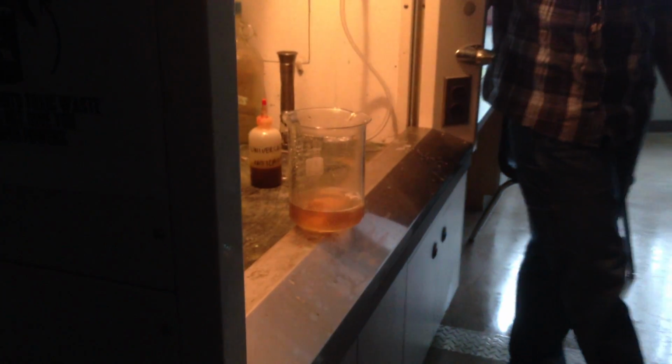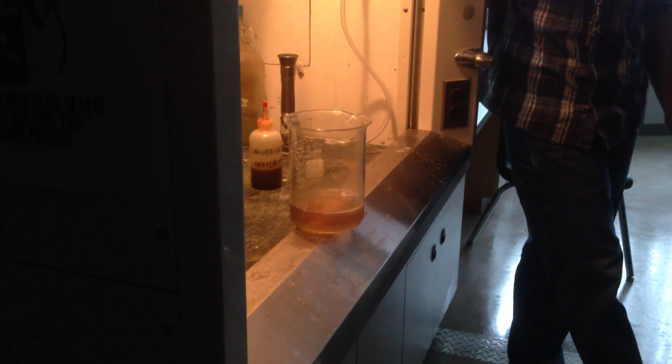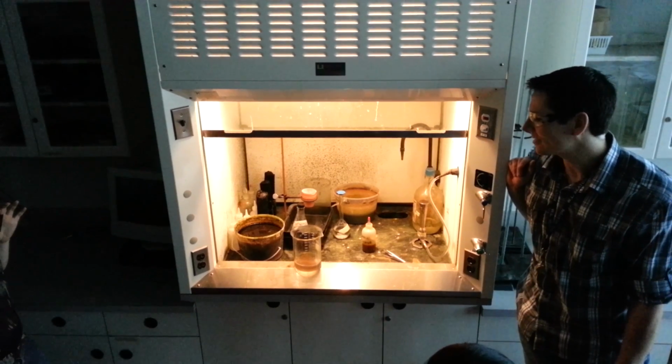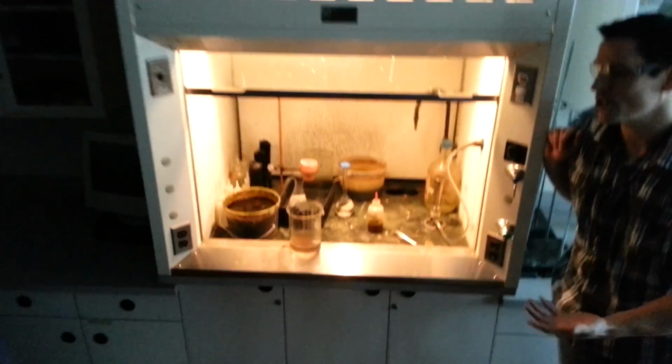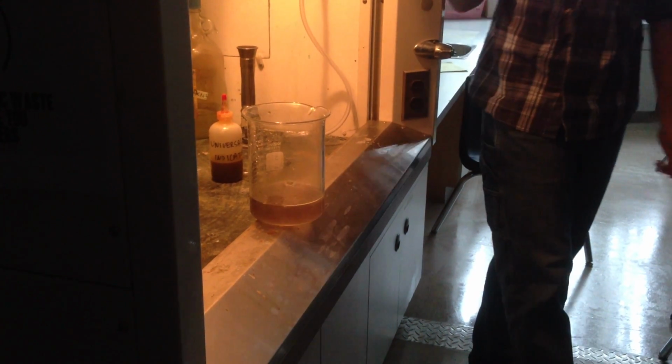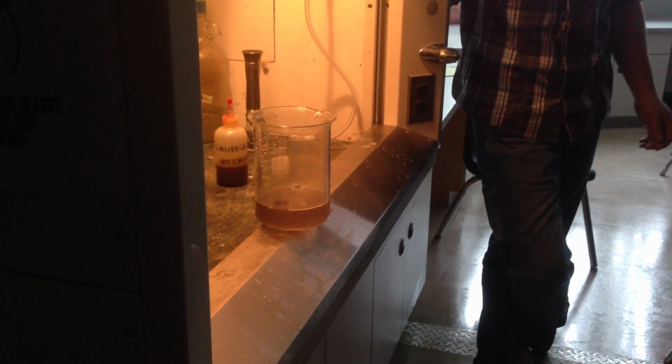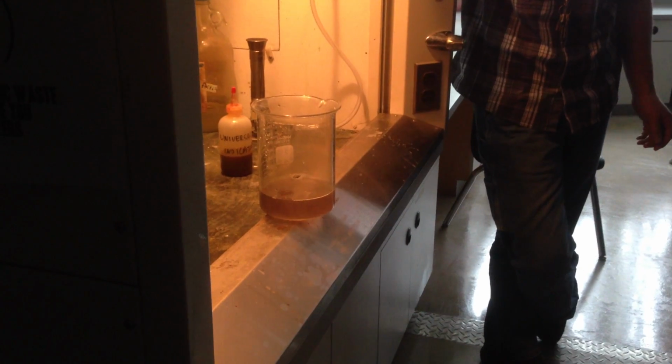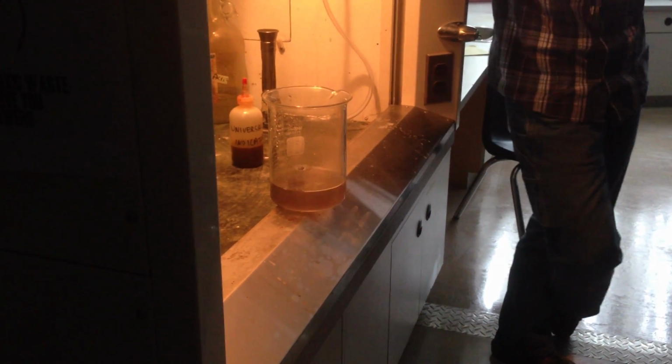It is dense enough that it should sink, but it's acting like its own little hovercraft. It's creating gas underneath it, which is pushing up on it so it doesn't sink. And the color change there, is it alkaline, basic? Yes, it is very basic. Now, that's kind of interesting.